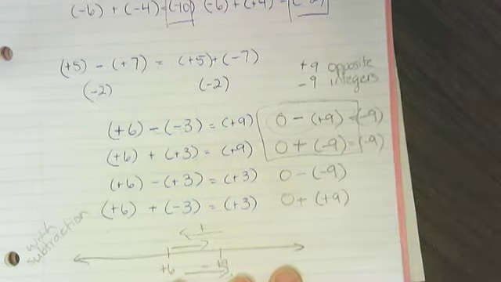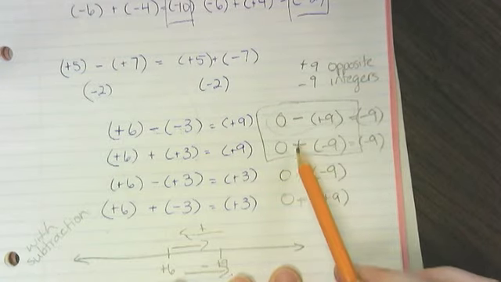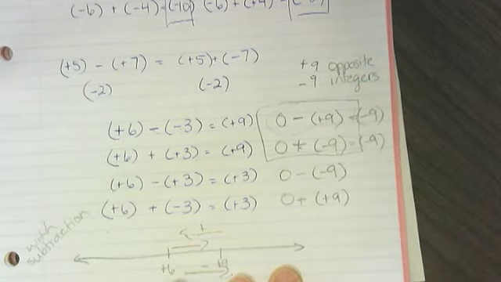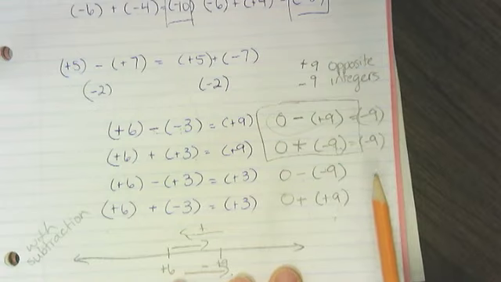So basically, if you're doing subtraction, you add the opposite integer. So subtraction, you add the opposite integer. The opposite integer to positive 9 is negative 9. Subtraction, so you add the opposite integer. The opposite integer to negative 9 is positive 9. Okay? All right.